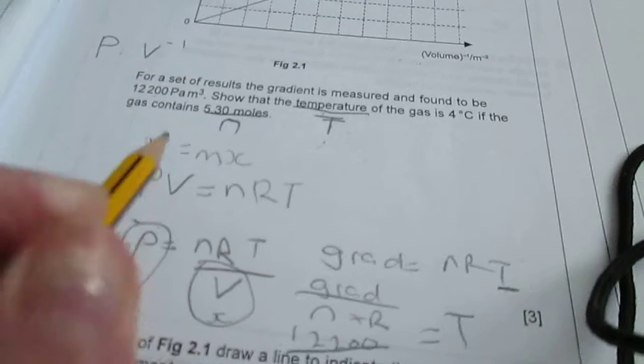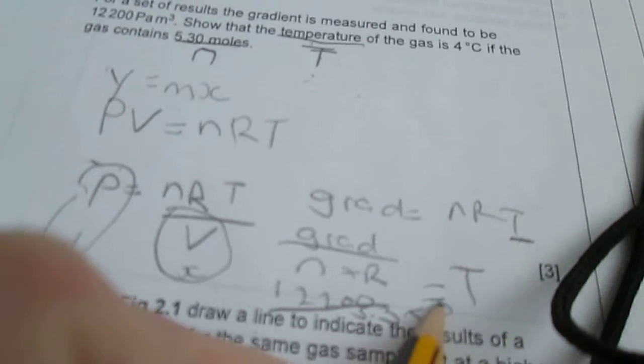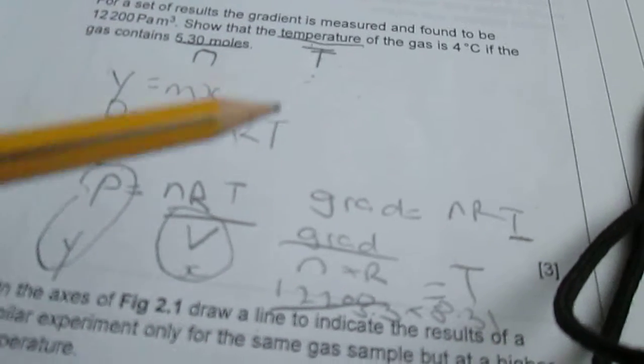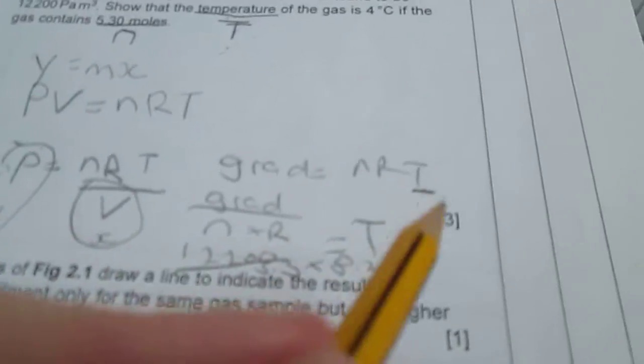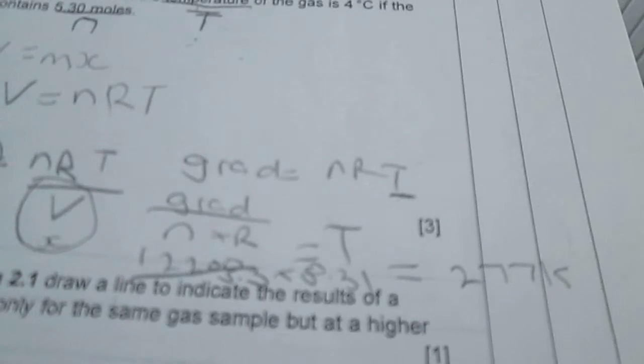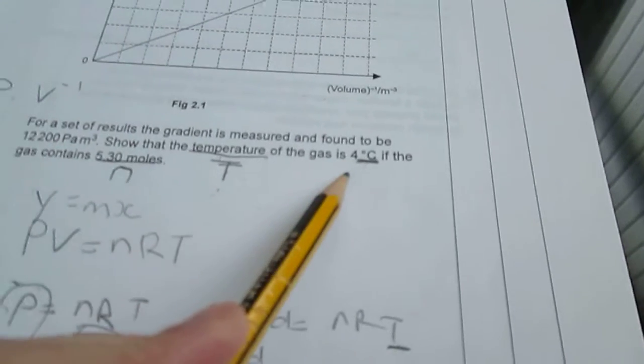So the gradient value gives us 12,200 divided by the number of moles, 5.3, multiplied by 8.31, which is the constant value for R. When we do that, we get a value for T, and it's going to be 277 Kelvin. But the answer they want is in degrees Celsius. So in order to change from Kelvin into degrees, you have to take away 273, okay, and that's going to give us 4 degrees, which is what they want us to show.